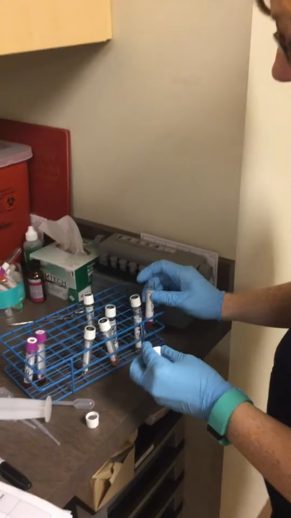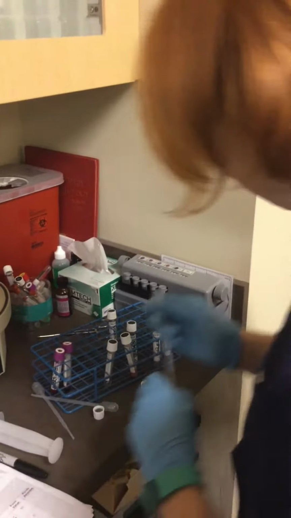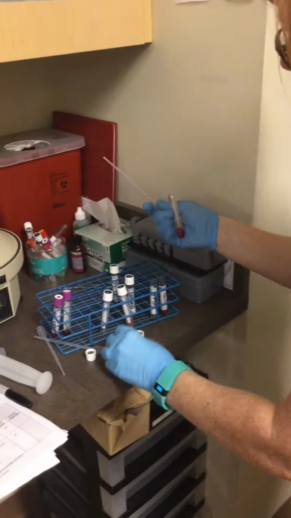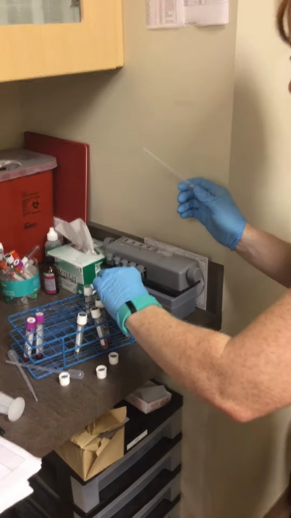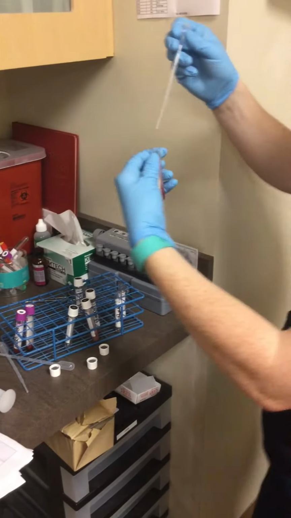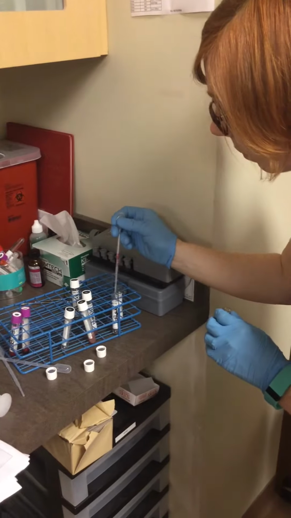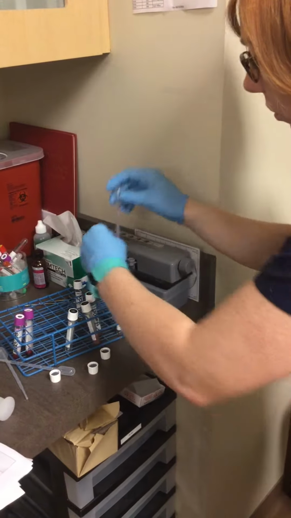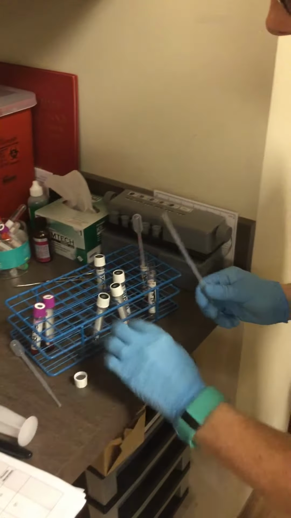So it's going to be 1 part donor cell and 2 parts plasma. So one part donor cell, so 1 drop. To 2 parts plasma.